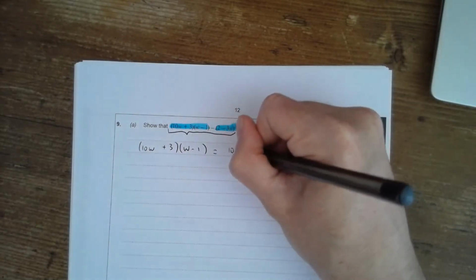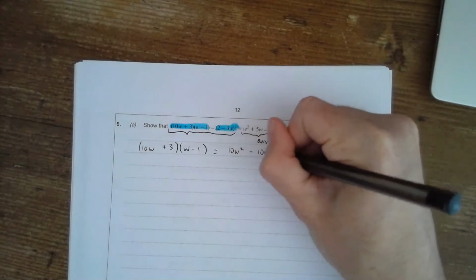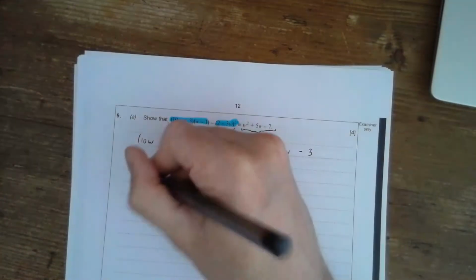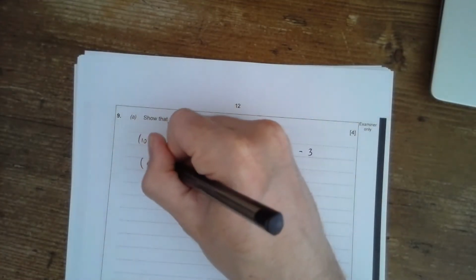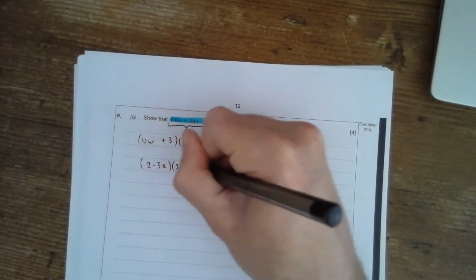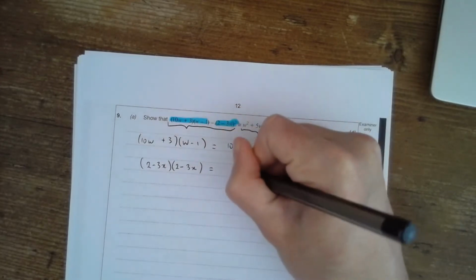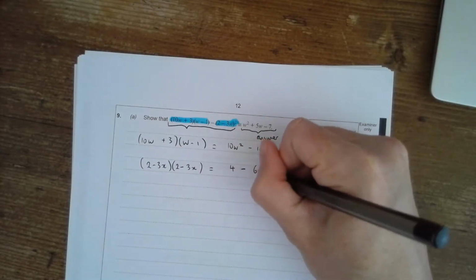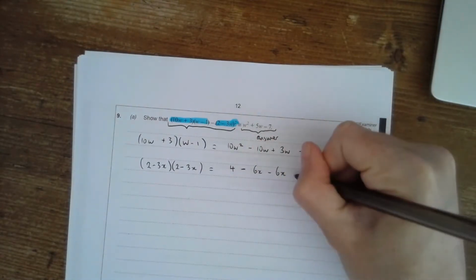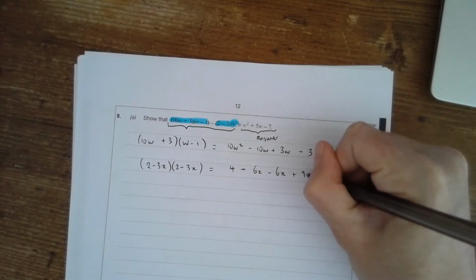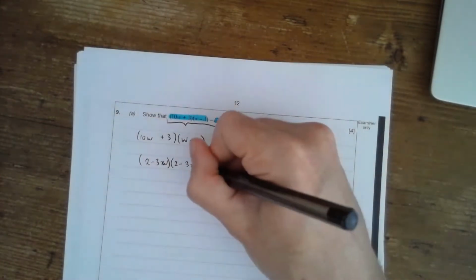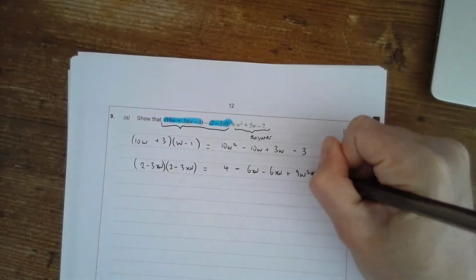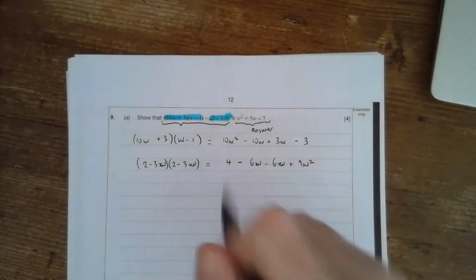That's going to give me 10w² - 10w + 3w - 3. Let's work out what (2 - 3w)², so that means times by itself, would give me. That is 2 times 2, so that's 4. Then minus 6w, then another minus 6w, and then plus 9w². Sorry, I wrote x there by mistake, these should be w's. Okay, so that's what those 2 individual things give me.